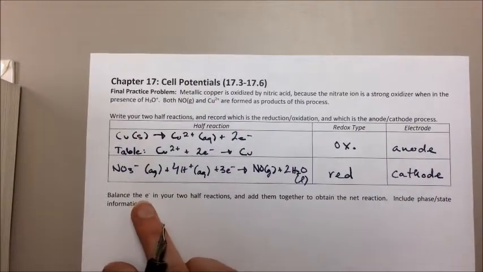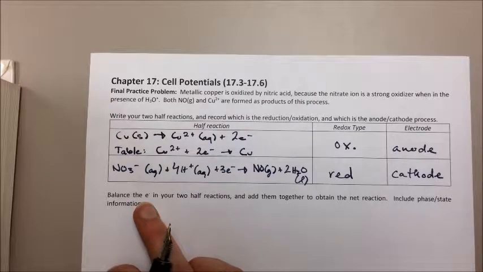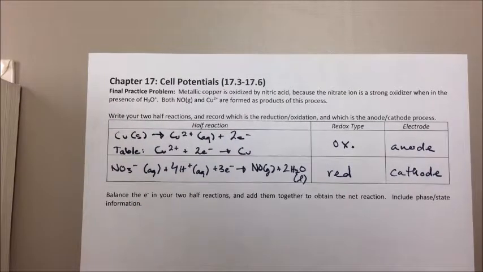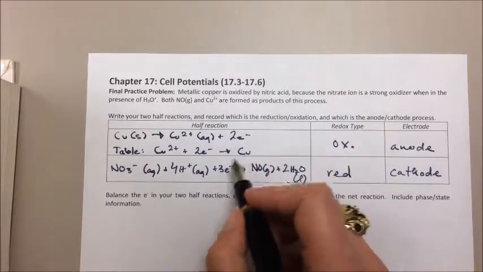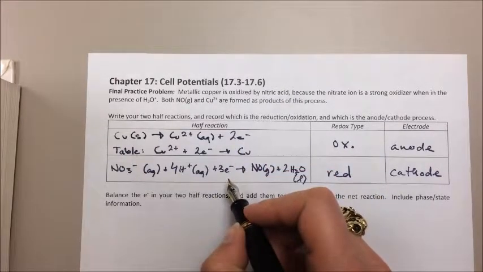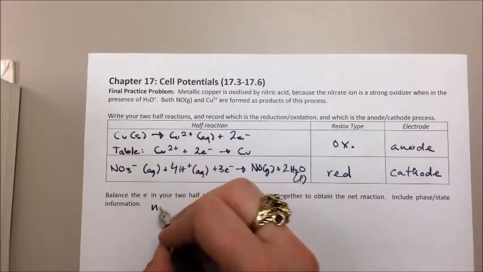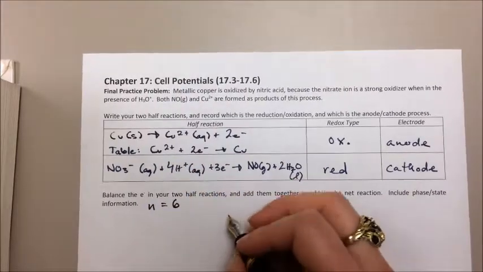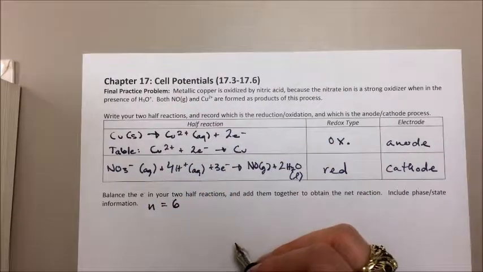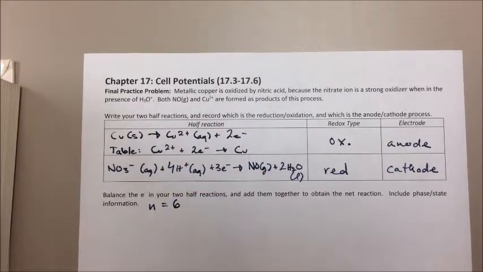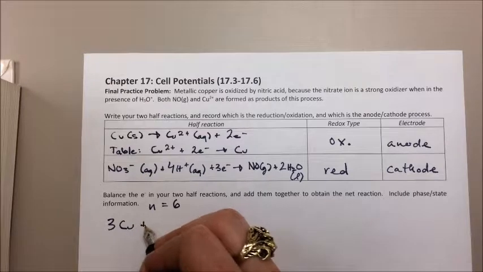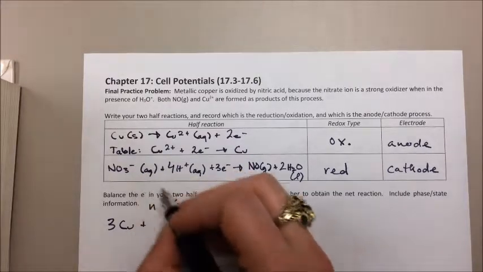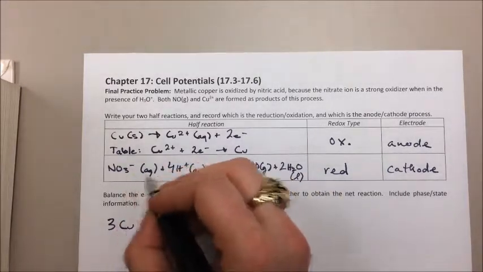We need to balance the electrons in our two half reactions and add them together to obtain the net reaction. We have 2 electrons in our oxidation and 3 electrons in our reduction. Therefore, we need to move to an n equals 6 system where we'll have 6 electrons on each side. We'll do that by multiplying our oxidation times 3, giving 3 Cu.